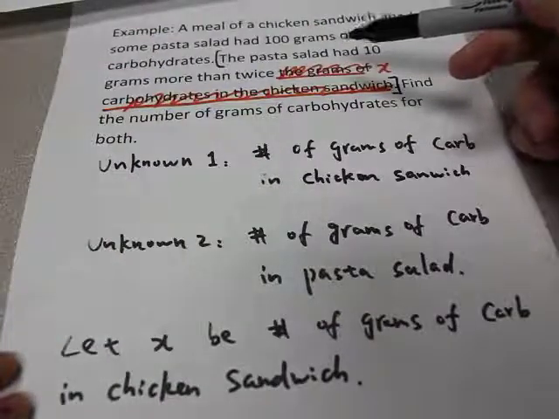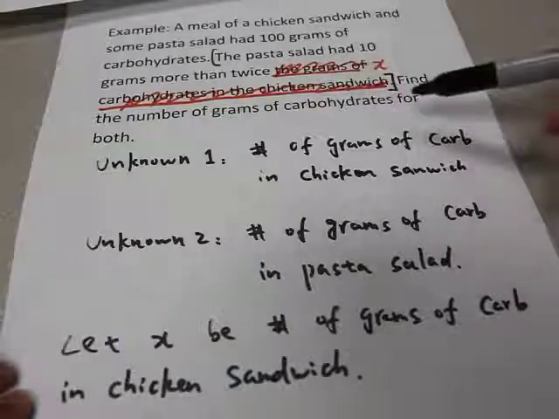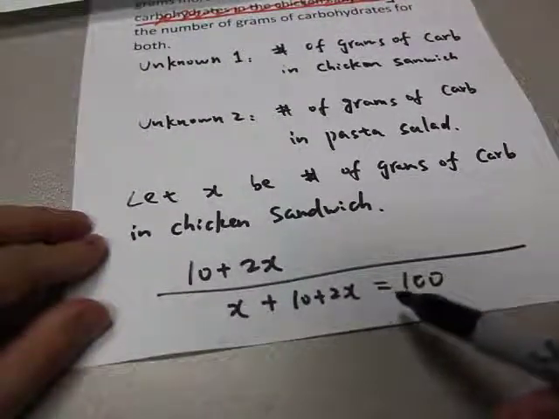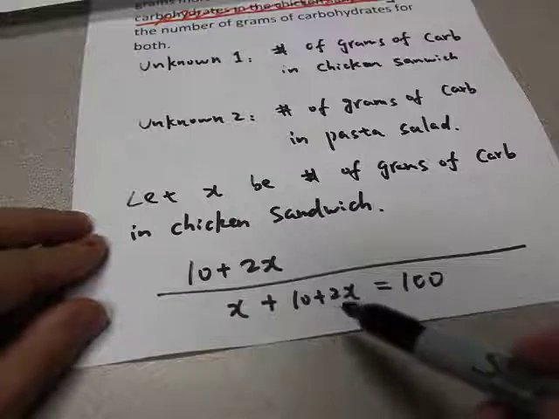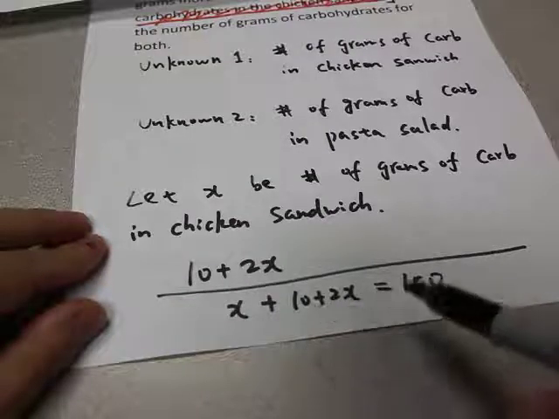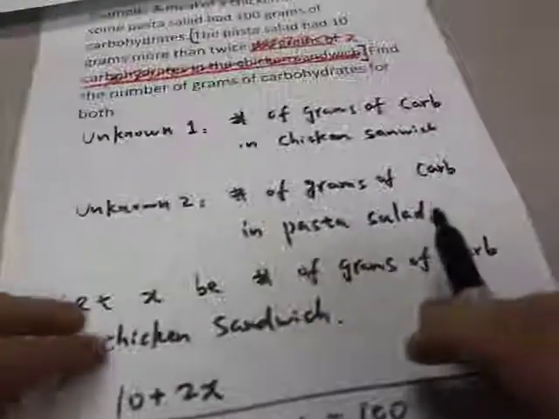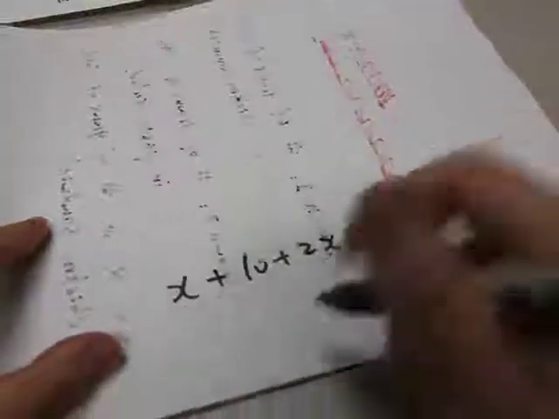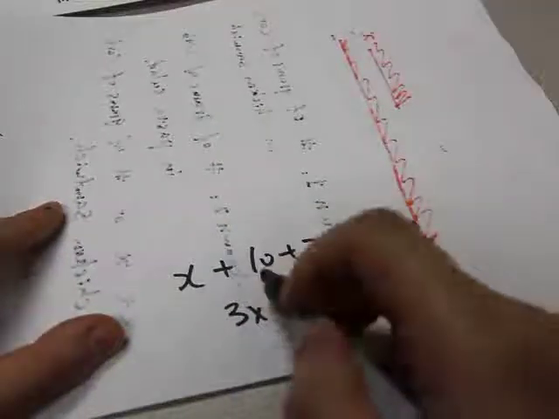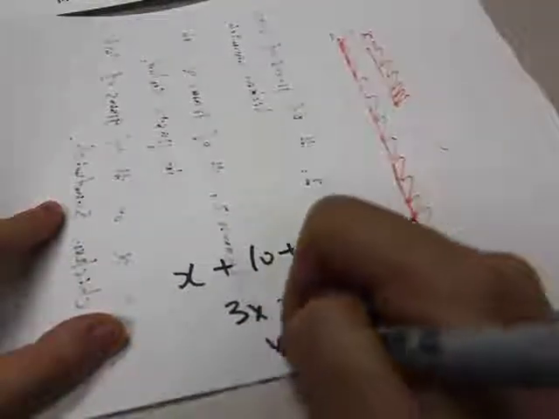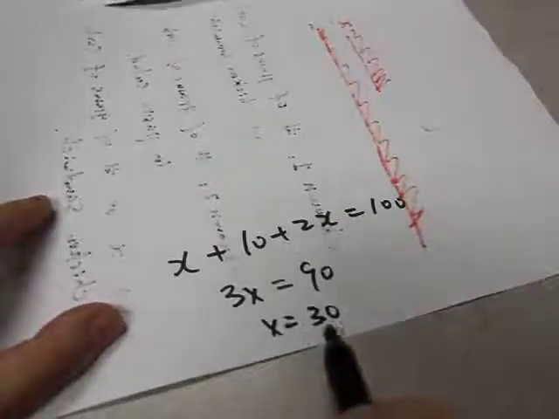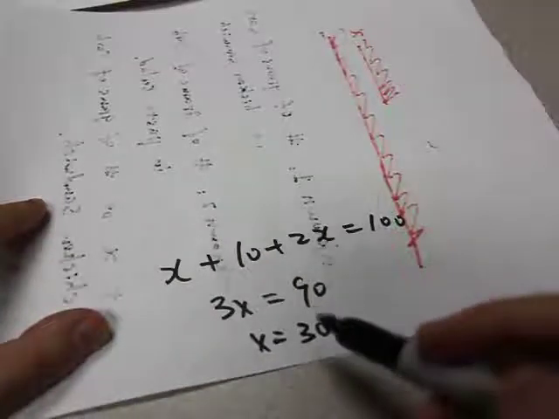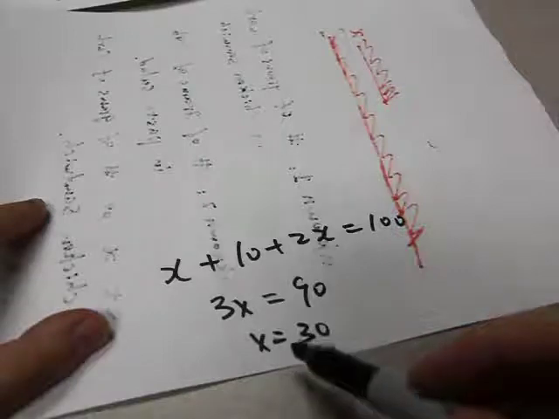Now we convert this language into this equation. And the equation itself is very easy, right? It's a very easy equation. So to solve this equation, let me solve it on the back. So we have x plus 10 plus 2x equals 100. Therefore we combine x with 2x, and we subtract 10 from both sides. So x equals 30.